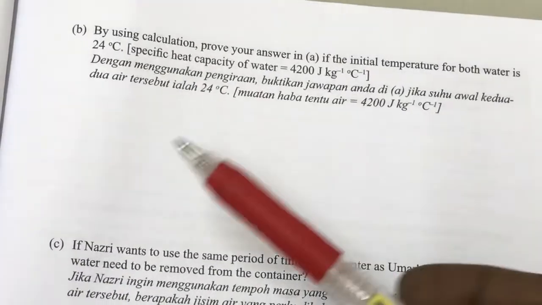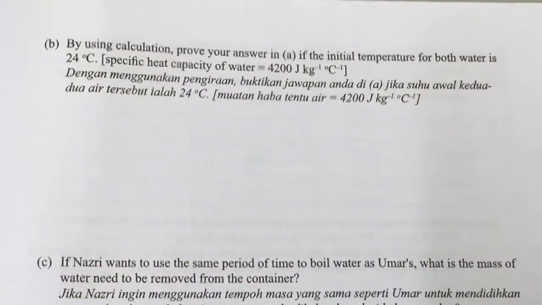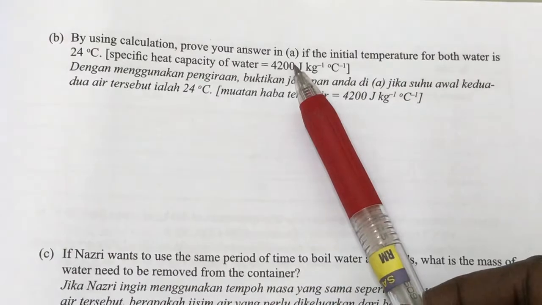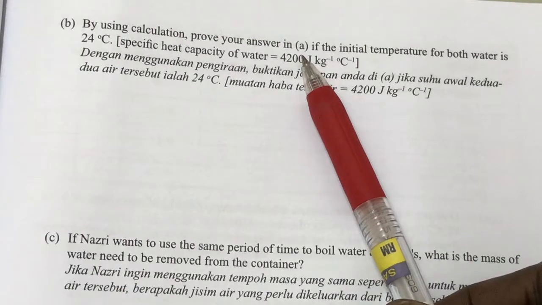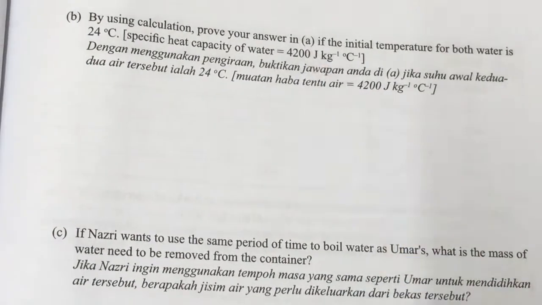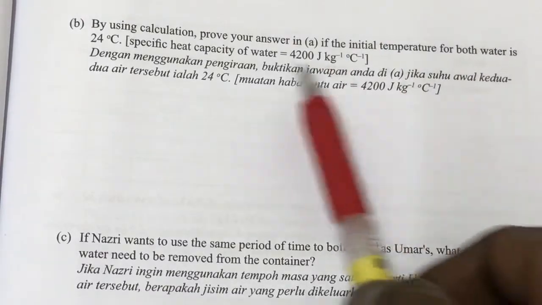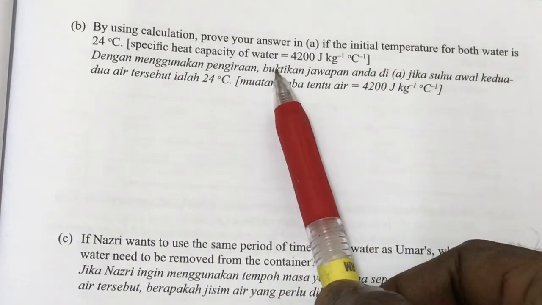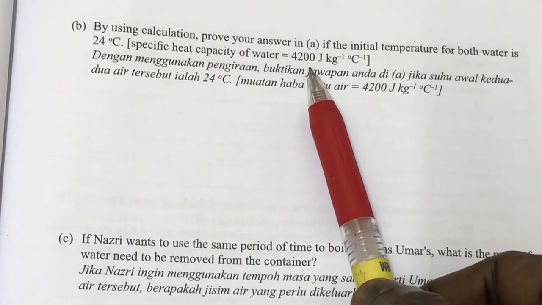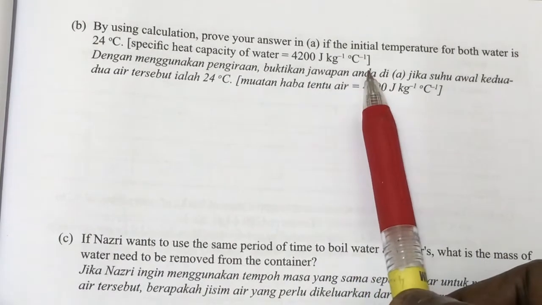By using calculation, prove your answer in A. What was our answer in A? The time that Omar used was smaller. The initial temperature of both water is 24. And of course, we are given the specific heat capacity of water, 4200 joule per kg per degree Celsius.